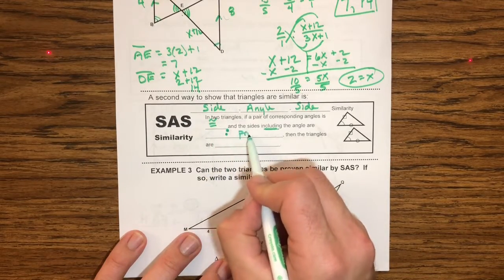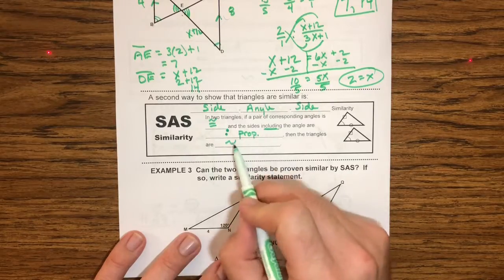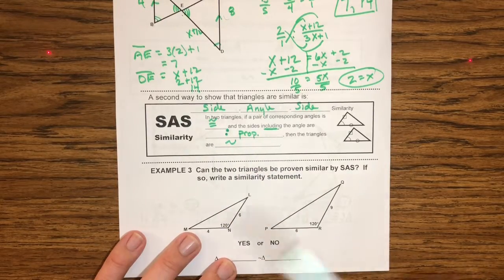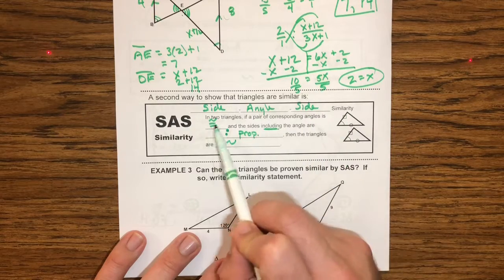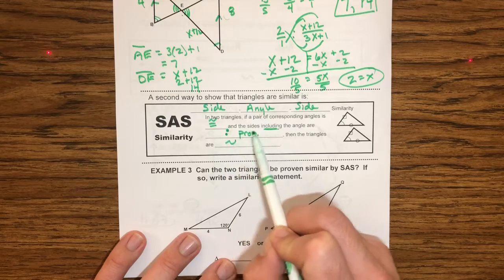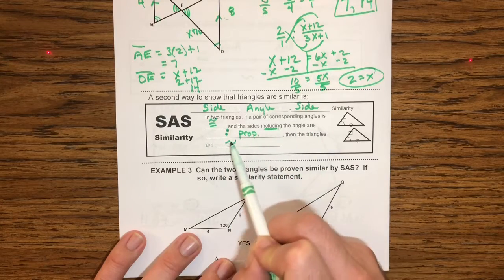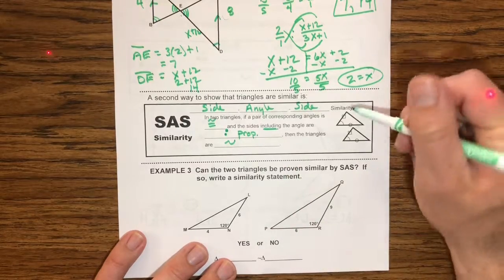That's our symbol for proportion. Then the triangles are similar. Okay, so I use some abbreviations there. Gonna reread this. Side, angle, side, similarity. In 2 triangles, if a pair of corresponding angles is congruent and the sides, including the angle, are proportional, then the triangles are similar. Here's an example.